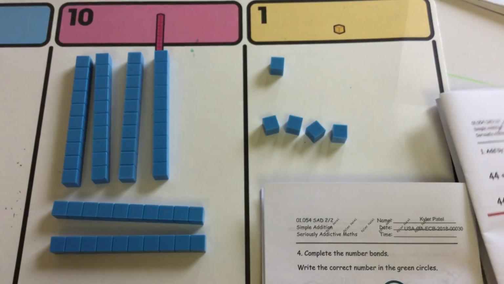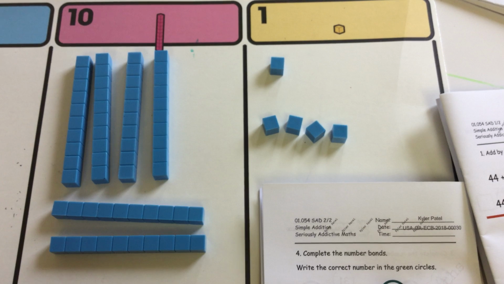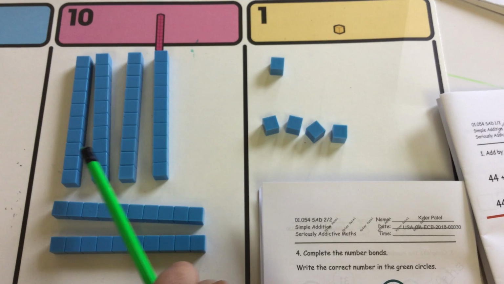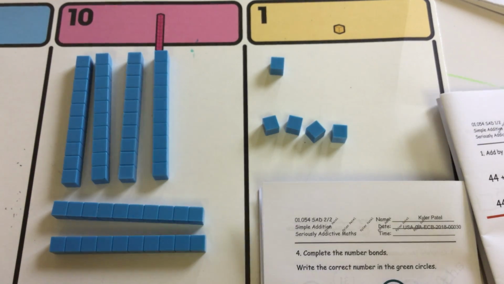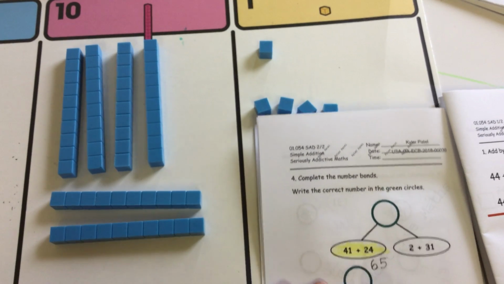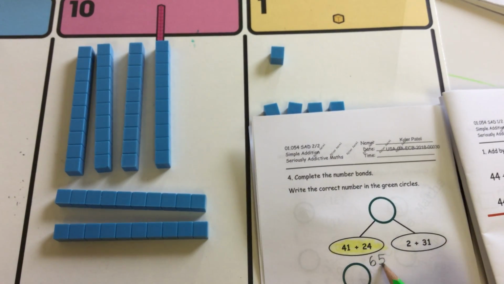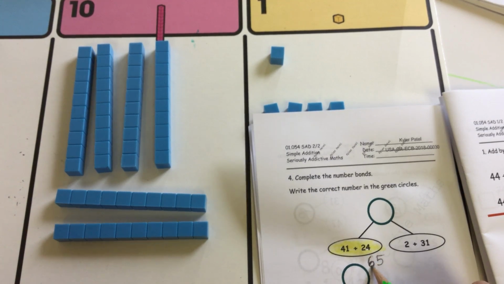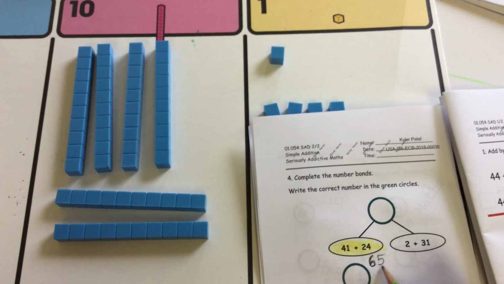So we have 5 ones, okay, so we'll say 5 ones, and 10, 20, 30, 40, 50, 60. The 6 represents, sorry, you couldn't see that. Okay, so 5 ones and 6 tens, but the value of that is 60. So 60 plus 5, 65.